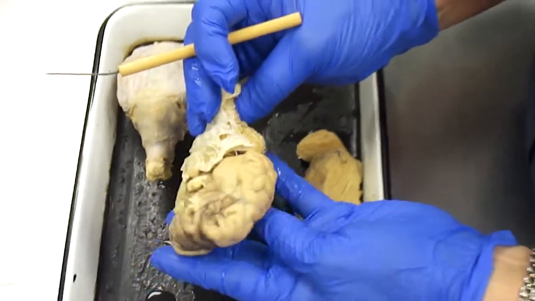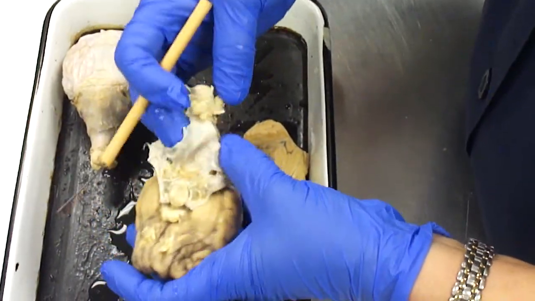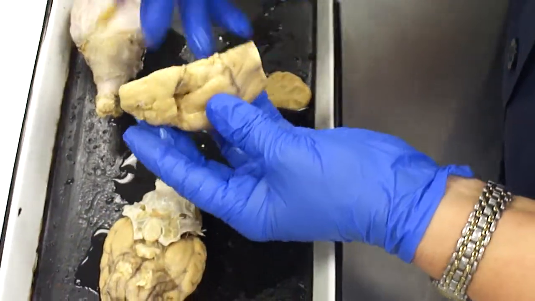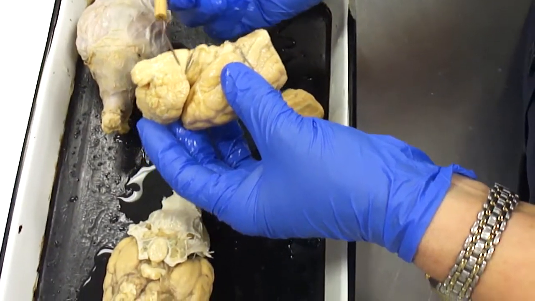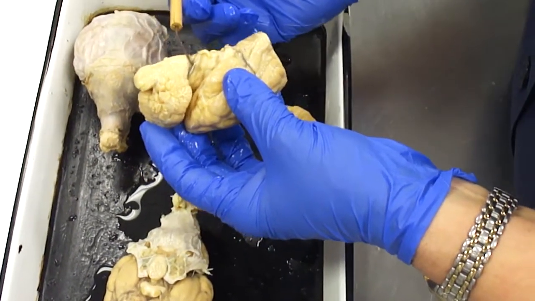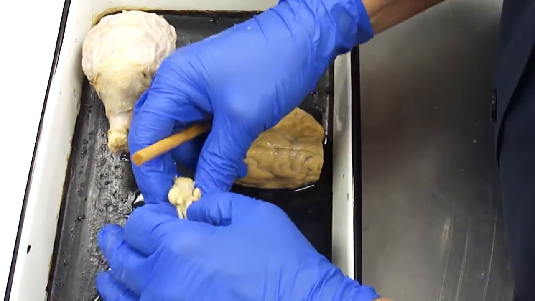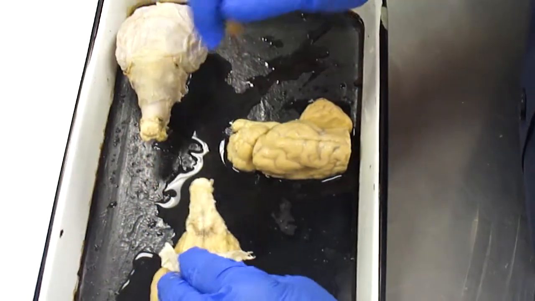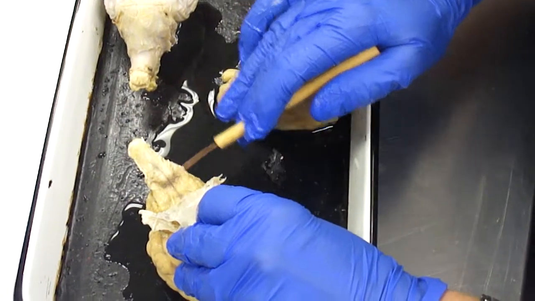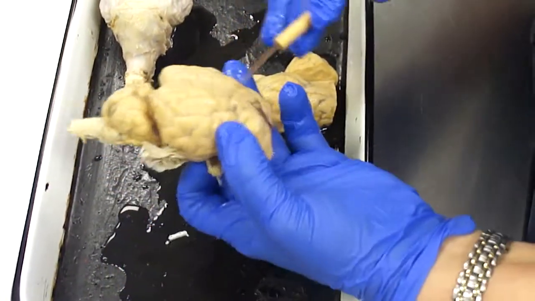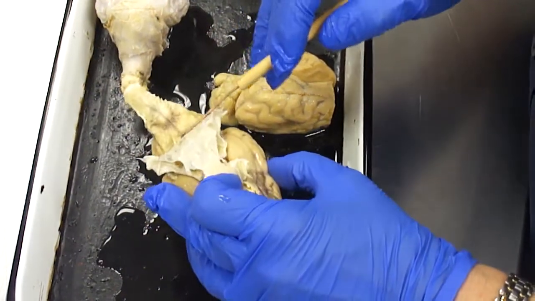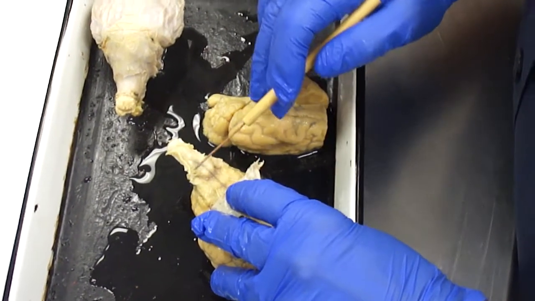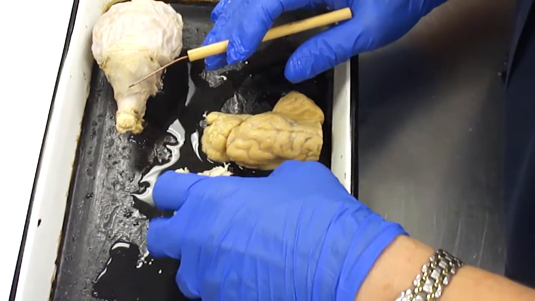In order to see the medulla oblongata, I'm going to do it on this one here. The medulla oblongata sits just underneath the cerebellum. You have a really nice picture of all of this in your lab book. So this bit here would be the medulla oblongata. So cerebrum, cerebellum, and medulla oblongata. We'll talk about the functions of all of these parts in class.